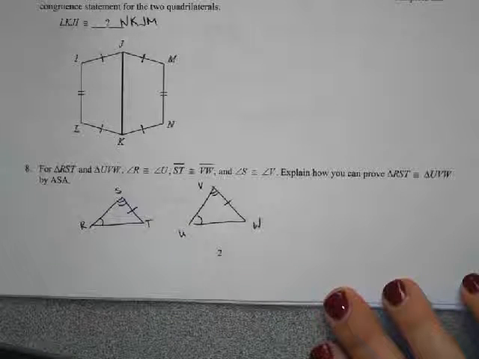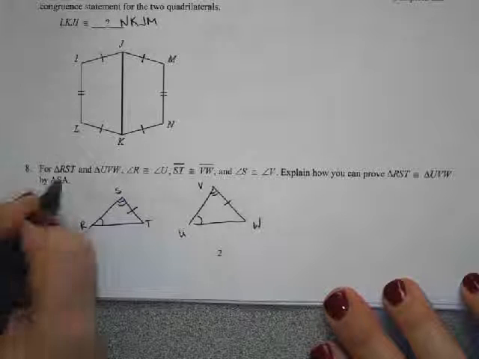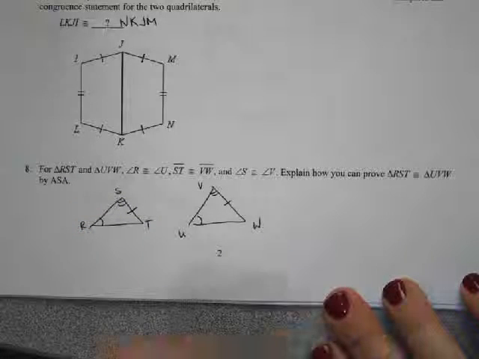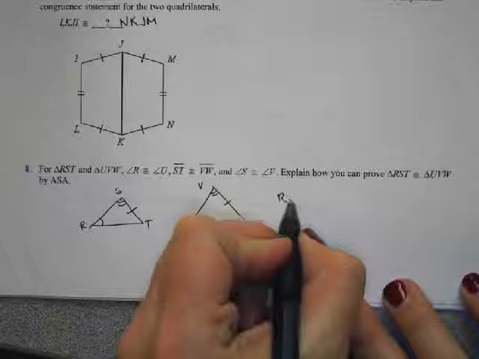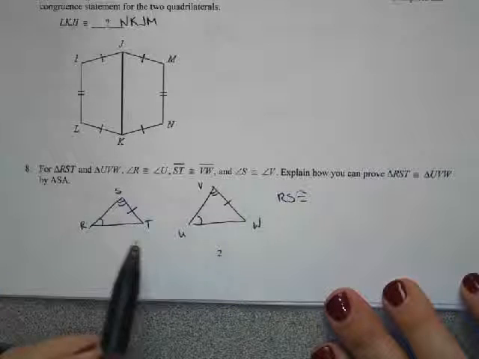So right now this is angle side. So you need to know that RS is congruent to VU.